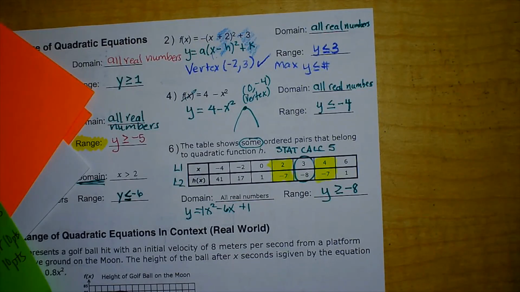The real world problems seem really straightforward. They're like your rocket problems. So if you need any help, see a teacher for those, and you should do very fine on domain and range of quadratics.